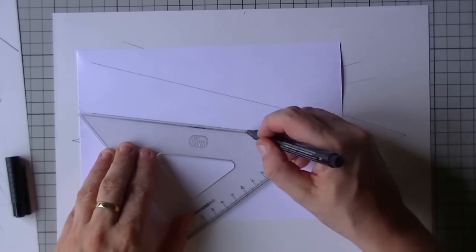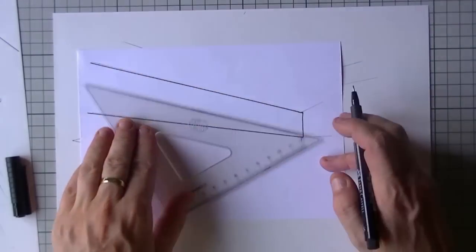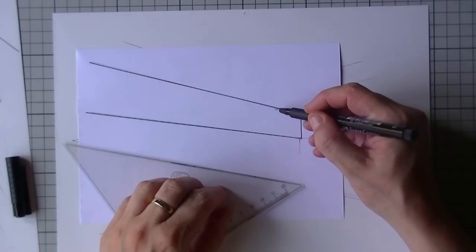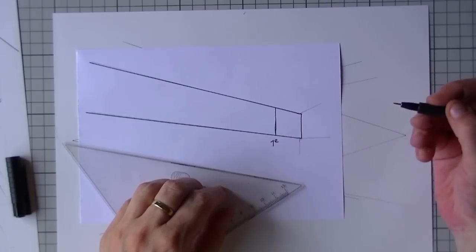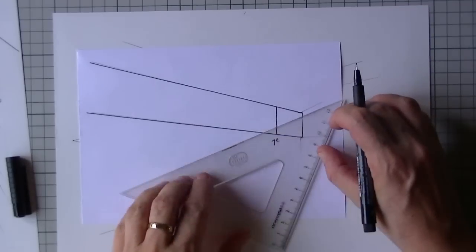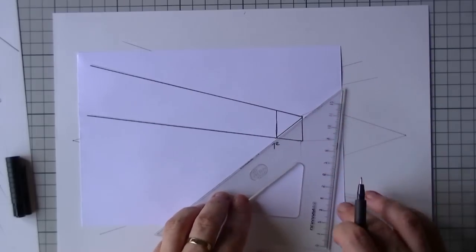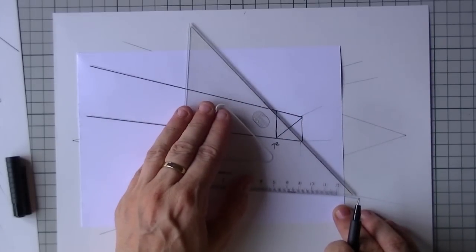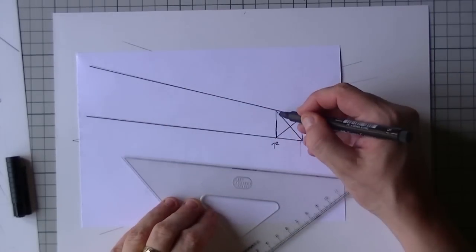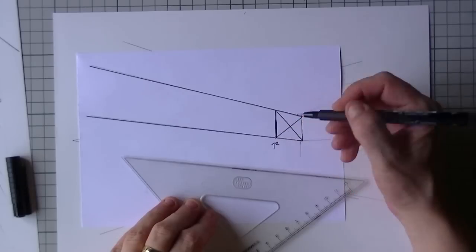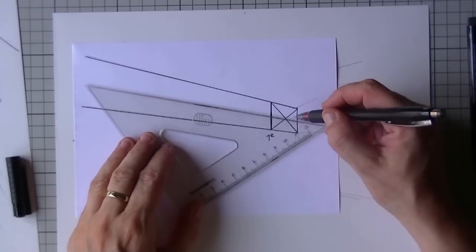I want to draw in crossbars in the ceiling. Those heavy bars. Guess this is my first bar. All you need to do then is make a cross, and then from your disappearing point again, you draw in a line just in this cross.